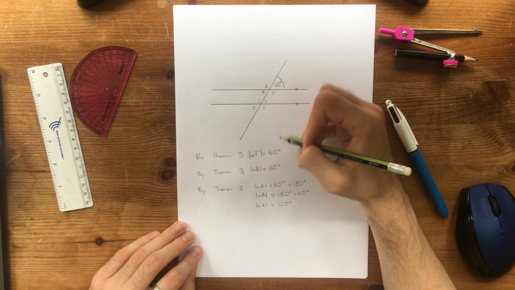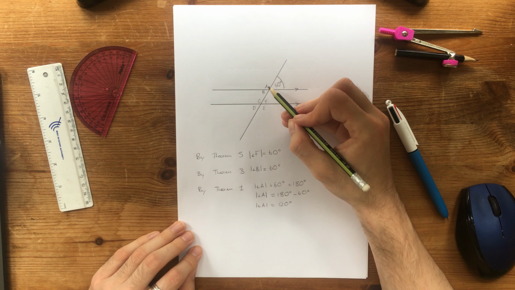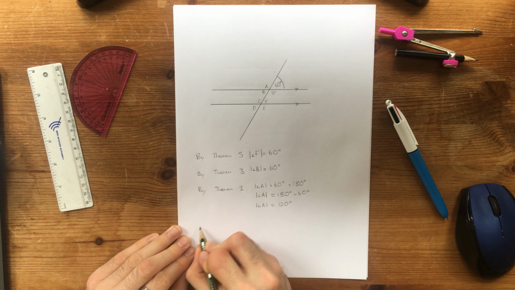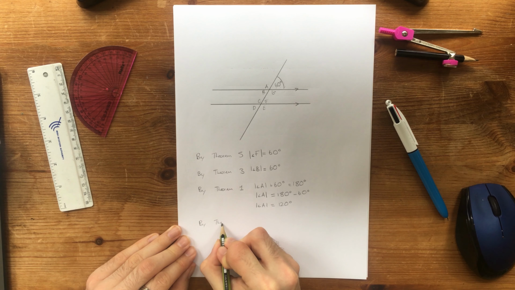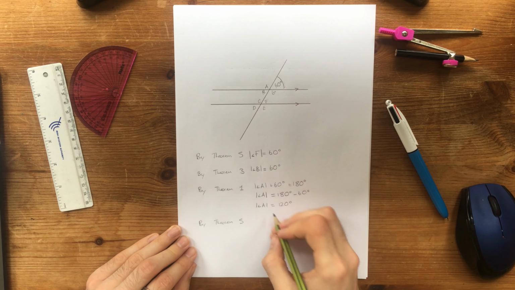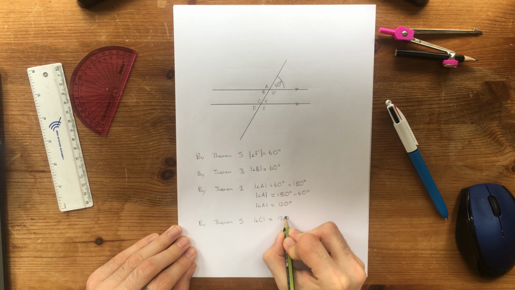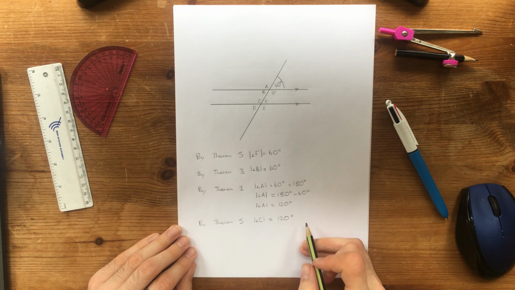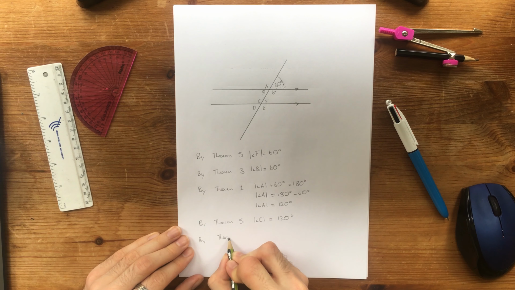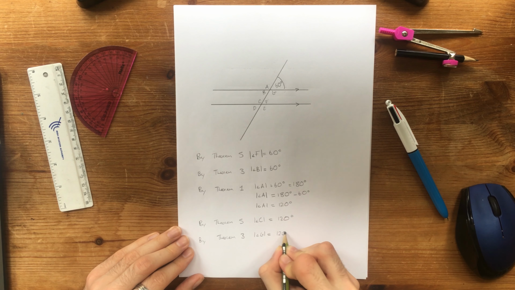So we've now got angle A, angle B, and angle F. And I think that's all we really need. So if we think about it, the corresponding angle to A is C. So by Theorem 5, A is corresponding to C, so angle C must equal 120 degrees. The alternate angle to C is G, so by Theorem 3, angle G must equal 120 degrees.